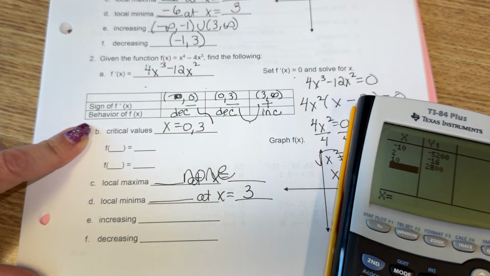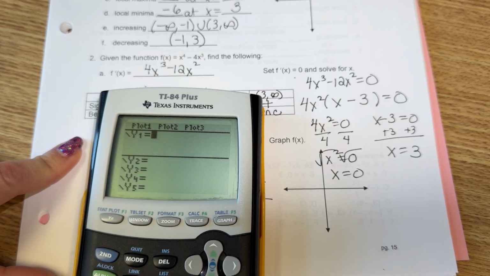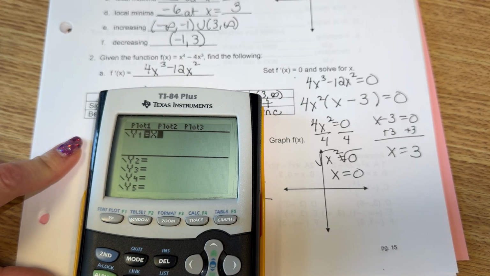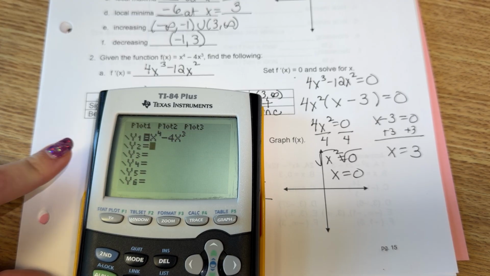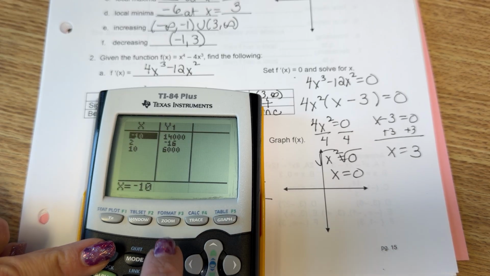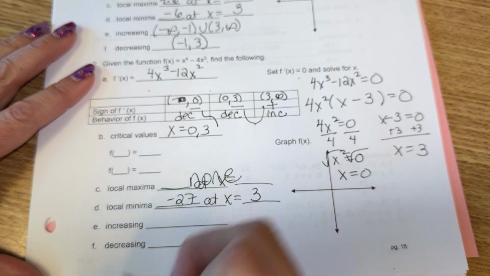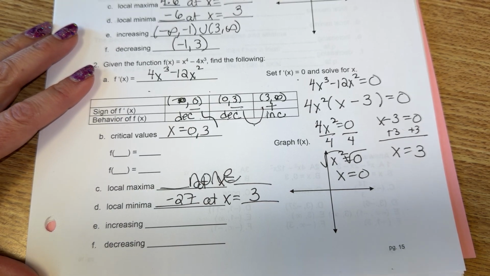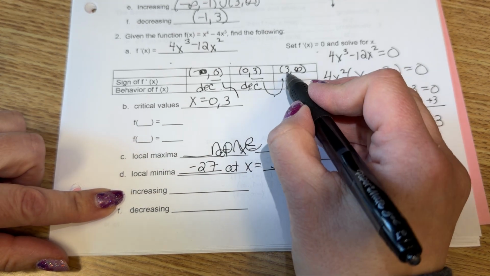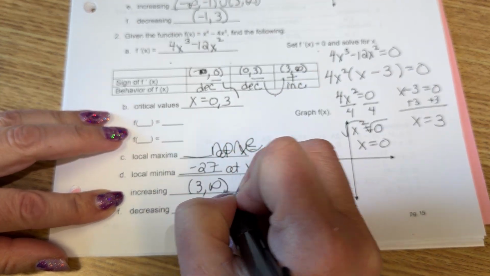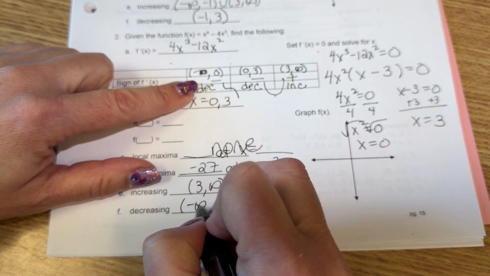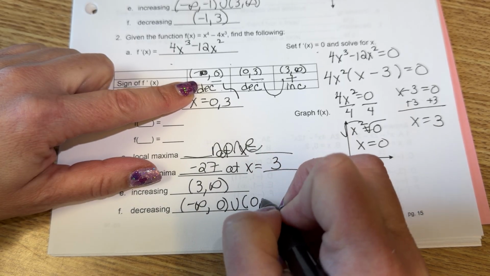Now I need the y value. So I'll put the original function and that is a y value of negative 27. All right, increasing is 3 to infinity. Decreasing is negative infinity to 0 and 0 to 3.